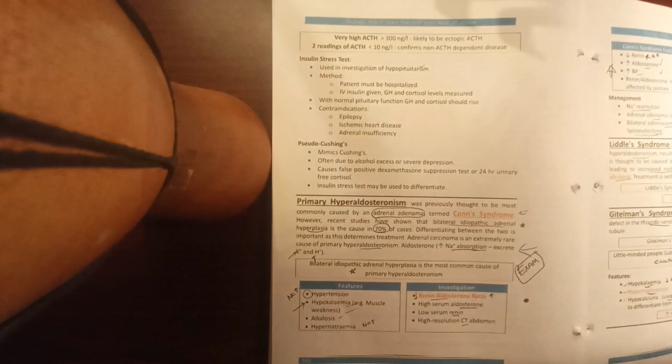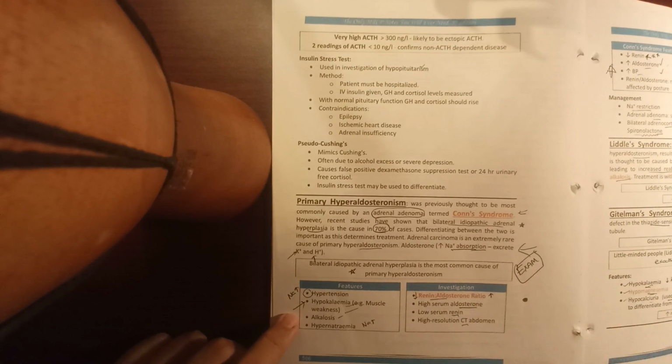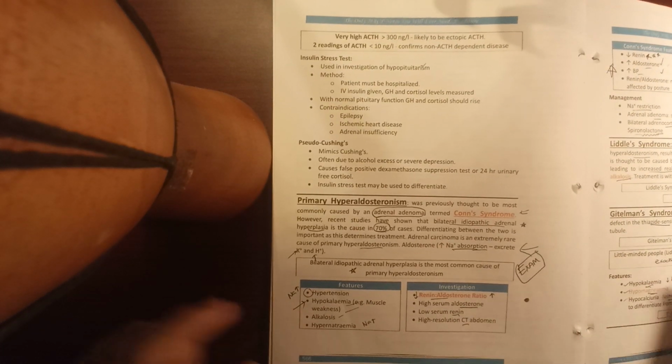So high serum aldosterone, low serum renin, and a high-resolution CT of the abdomen can be done. This is something very important. This also comes in the exam. More aldosterone, low serum renin, since sodium is already high.